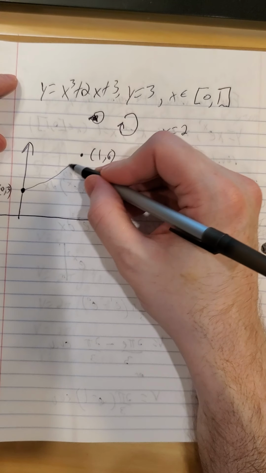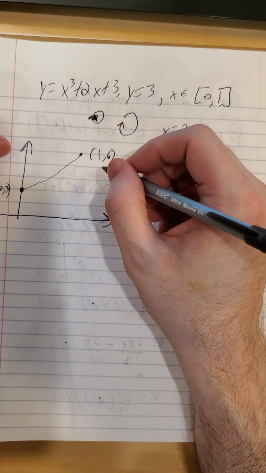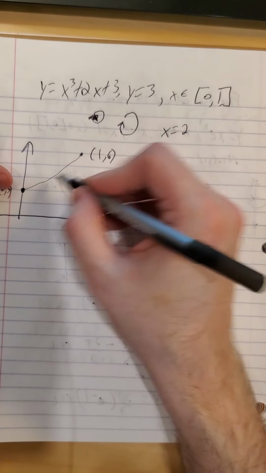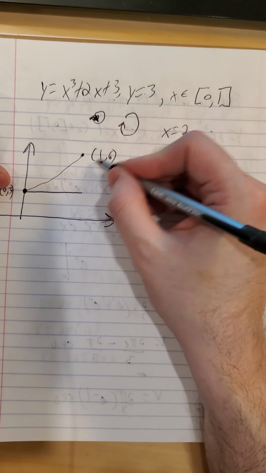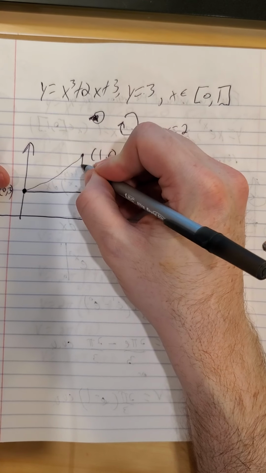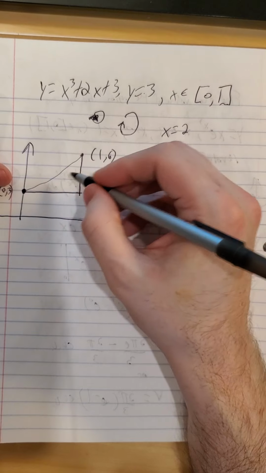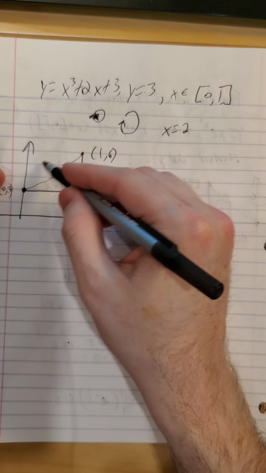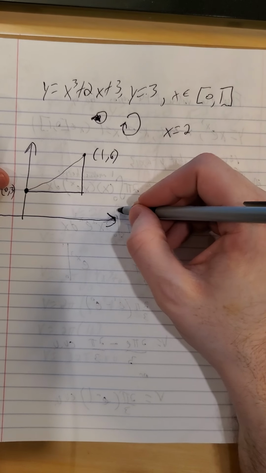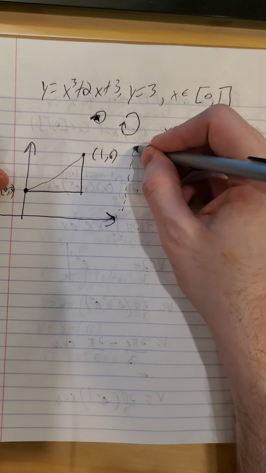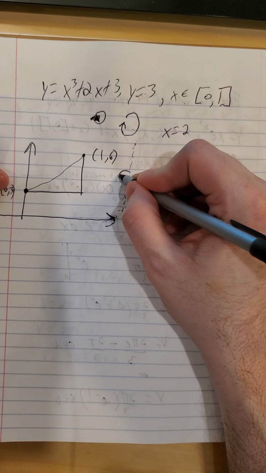And we have some type of curve going on there. We also cut it off at y equals 3. And again, x is 0 to x is 1. So we have this little wedge shape. But instead of spinning around the y-axis, we're going to spin around the line x equals 2.